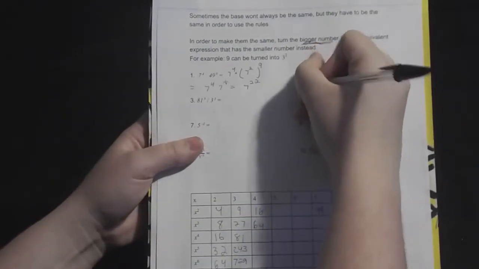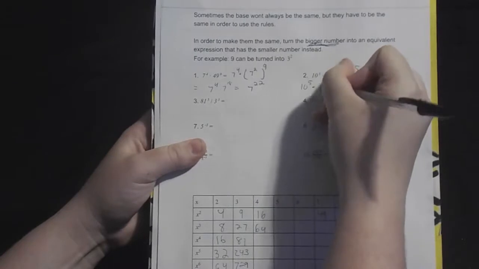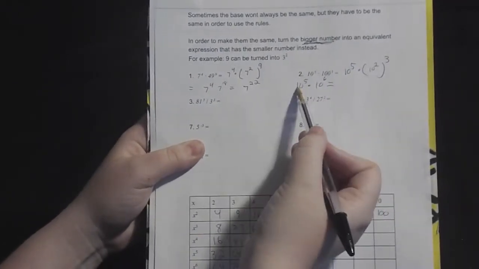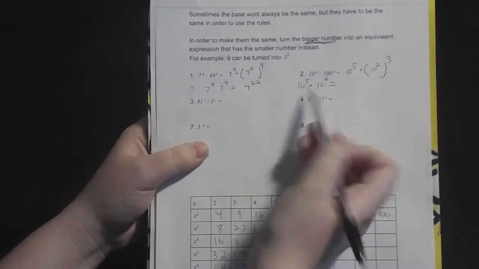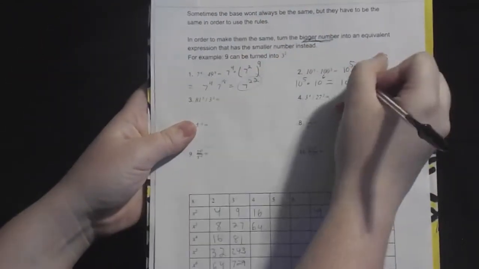So then I still have 10 to the power of 5 times these two exponents I multiply, so it's 10 to the power of 6. Then now that I'm multiplying two tens with exponents, I add those exponents. So I get 10 to the power of 11. Alright, I'm going to circle my answers so fast.